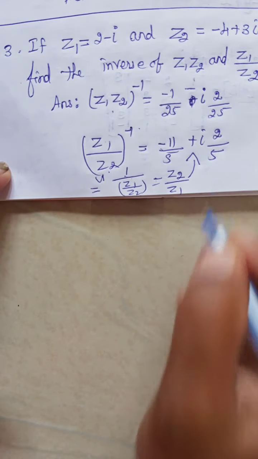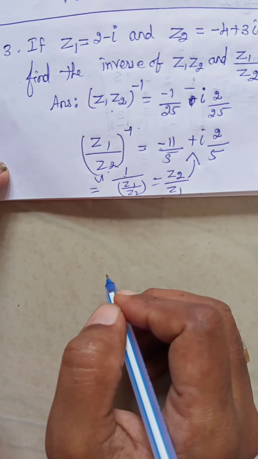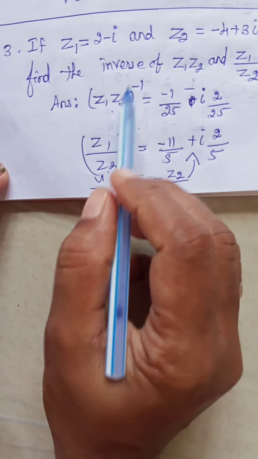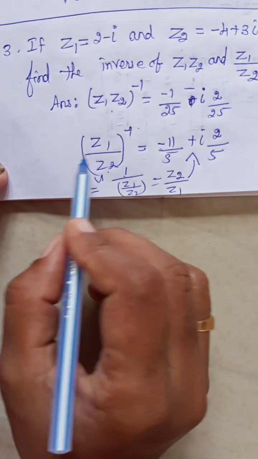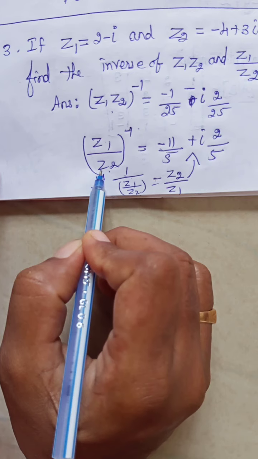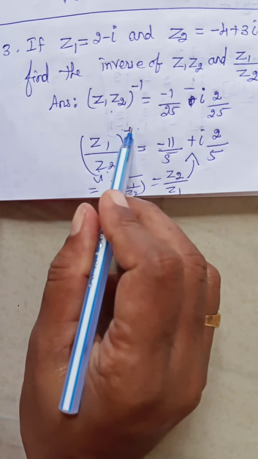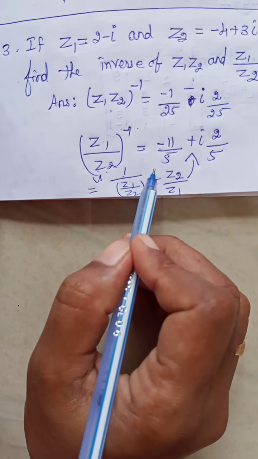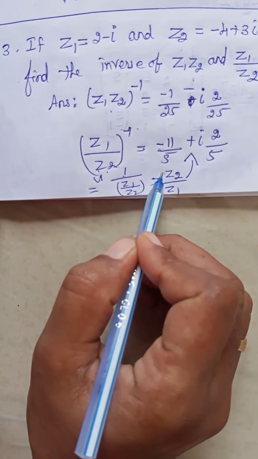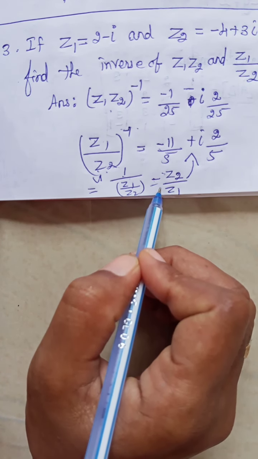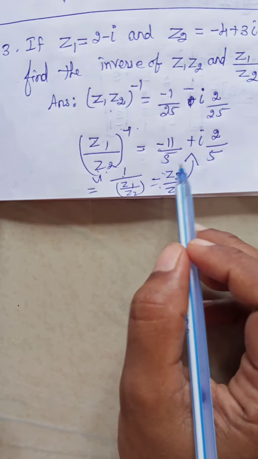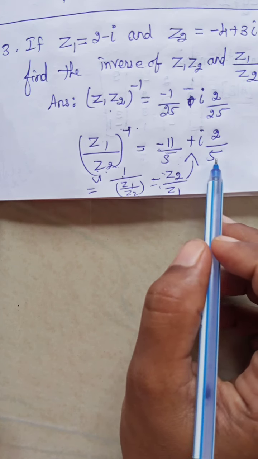Then simplify, you will get this answer. Any one method. Instead of finding z1 by z2 first, you can write the inverse as 1 by z1 by z2. Write it as a reciprocal. So we get z2 by z1. Then you will get this answer, minus 11 by 5 plus i into 2 by 5.